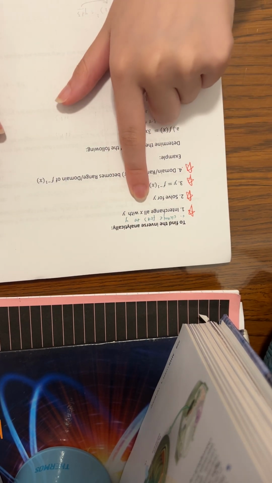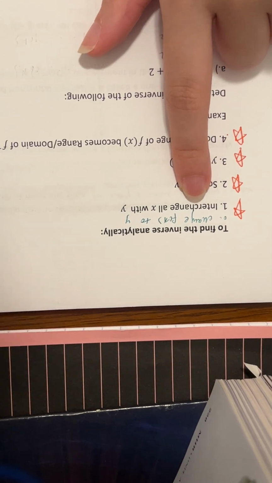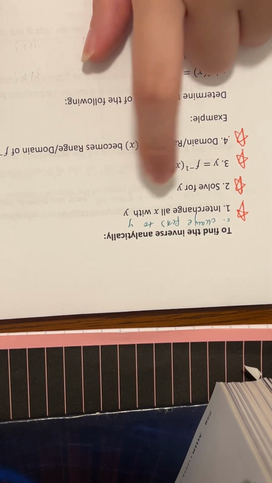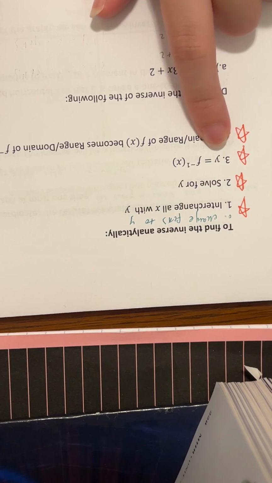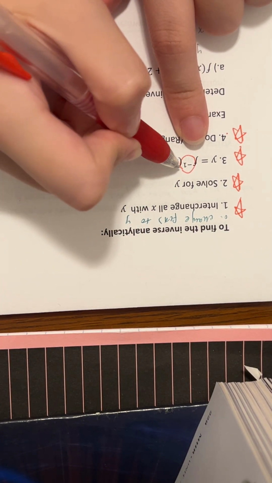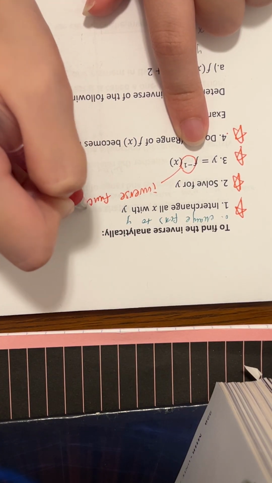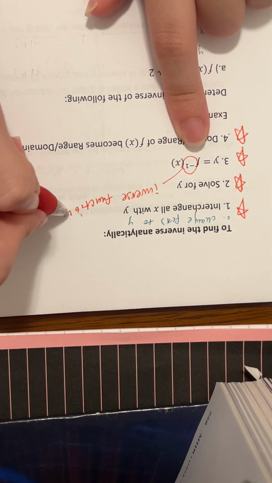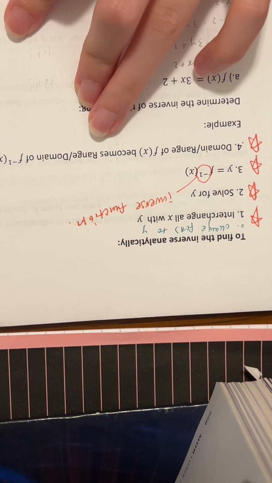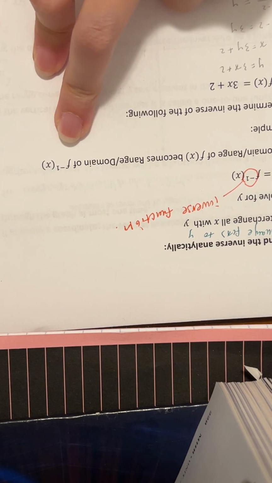All right, algebraically. Step 0, change f of x to y. First step, interchange all x with y. Second, solve for y. Third, y equals f negative 1 of x. So the negative 1 right here means inverse function. Number 4, domain and range of f of x becomes range and domain of f negative 1 of x, the inverse of f of x.